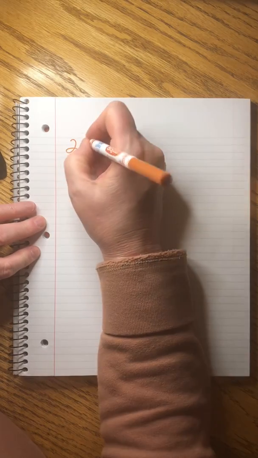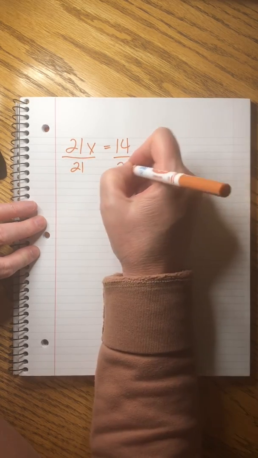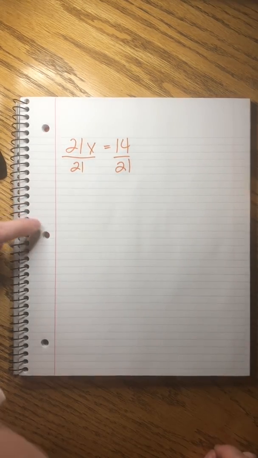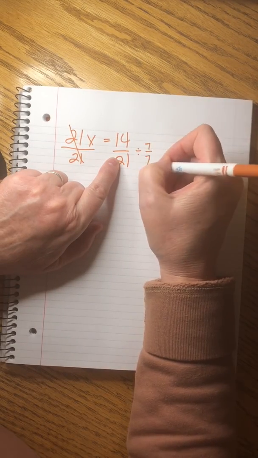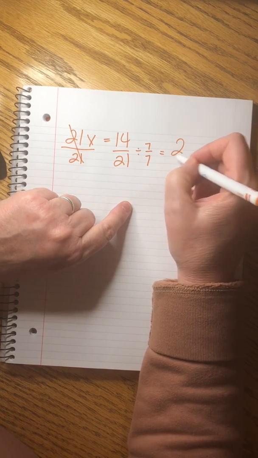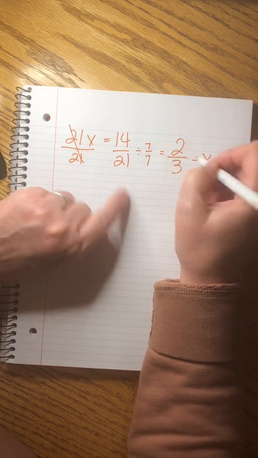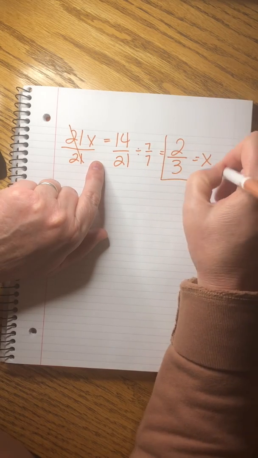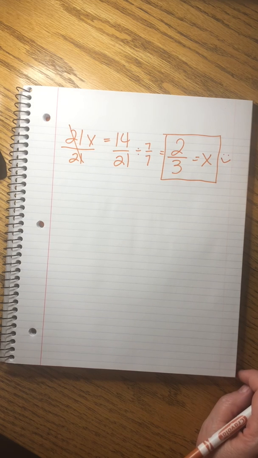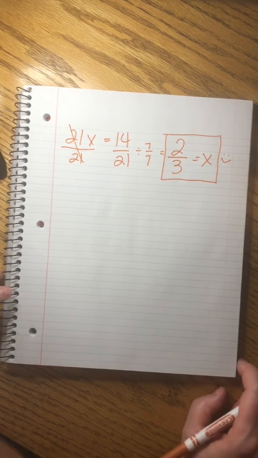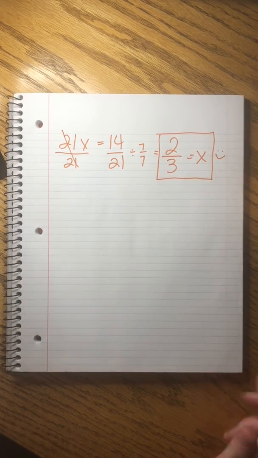And so I'm going to just copy that over here. 21x equals 14. I'll divide both sides by 21. That's gone. This I can see, I can divide top and bottom by 7, and that will become 2 over 3 equals x. I'm just bringing the x over. Final answer. Yay! All right, a couple more, and they've got a slight wrinkle on what we've been doing.